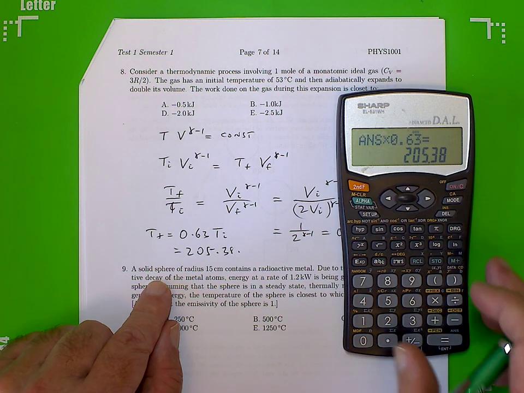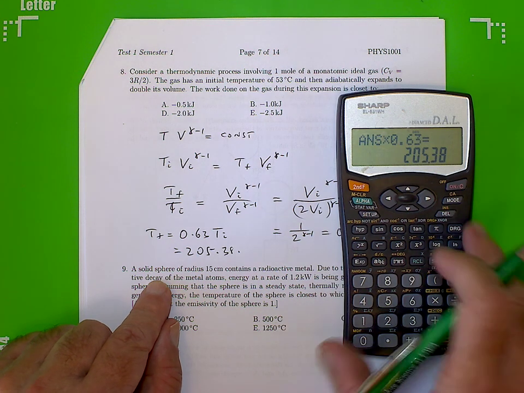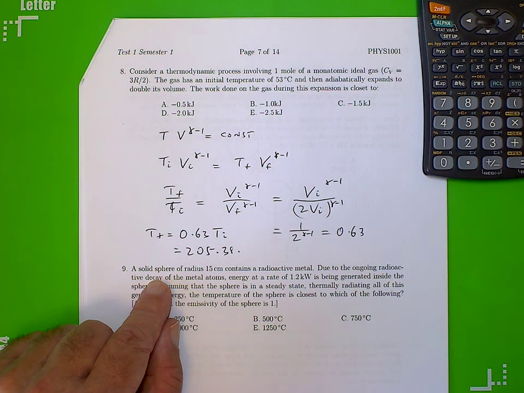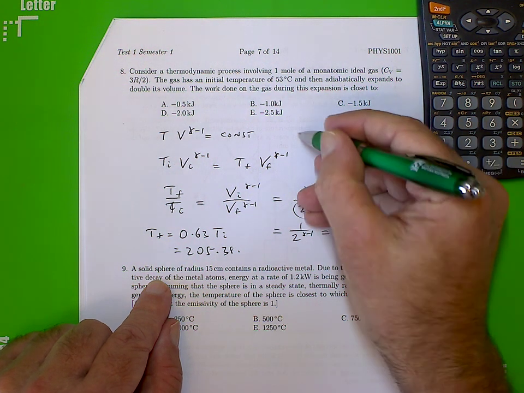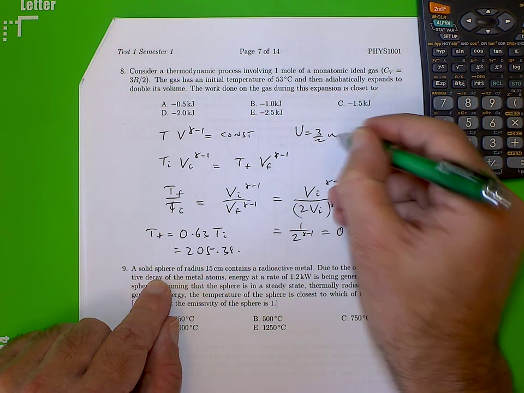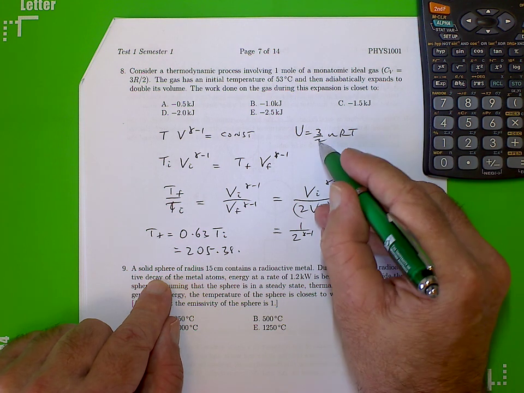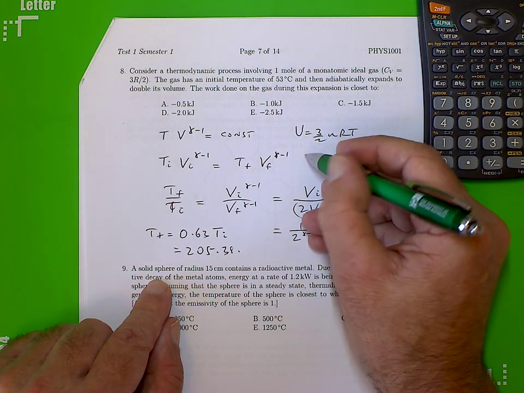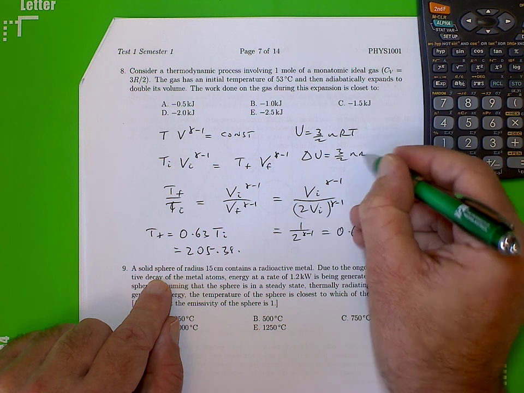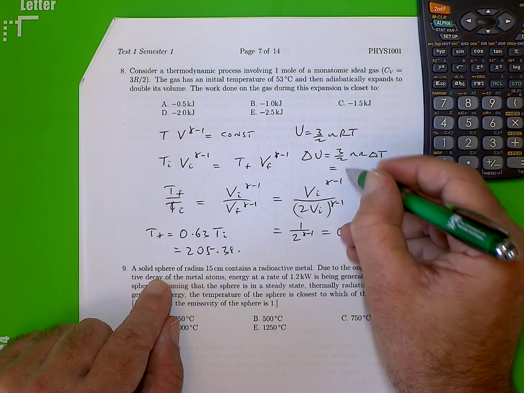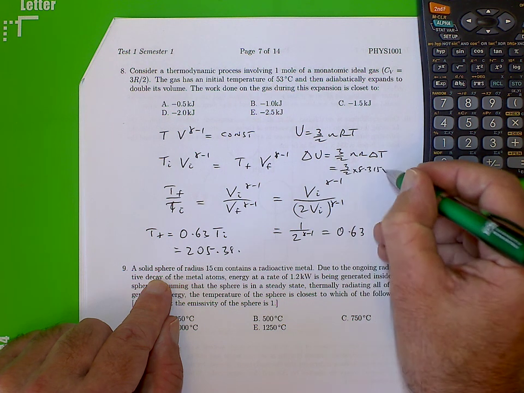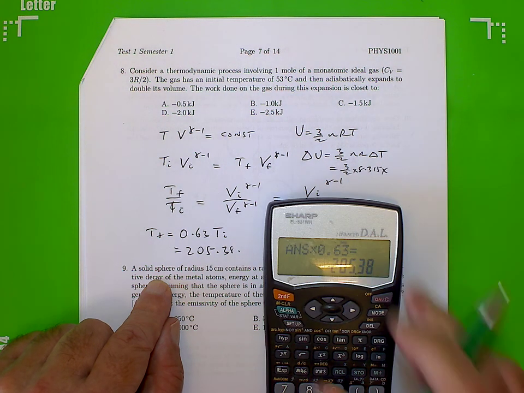So our change in temperature then. We need internal energy. Internal energy equals 3/2 nRT for a monatomic ideal gas. So our change in internal energy is equal to 3/2 nR delta T, which is 3/2 times 8.315 times the change in temperature.